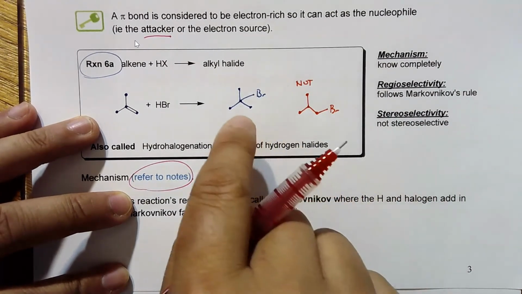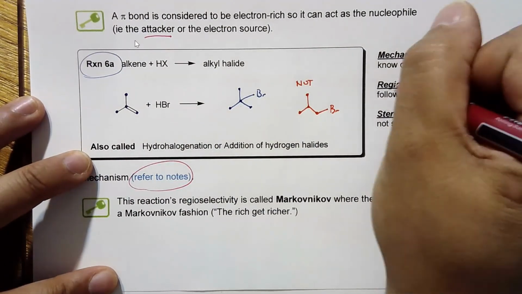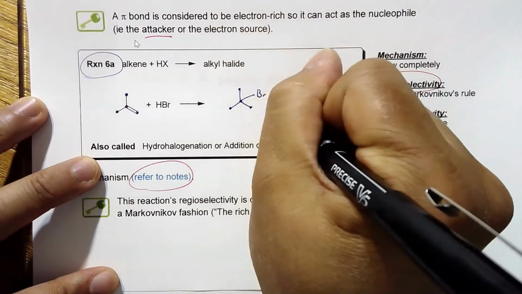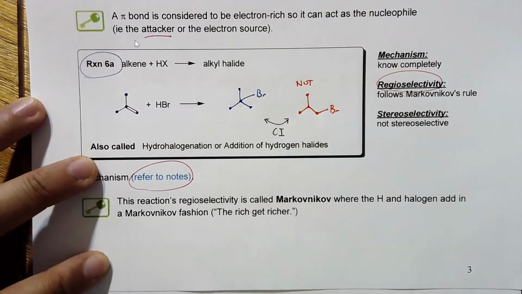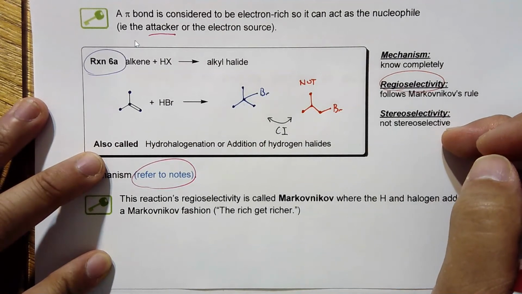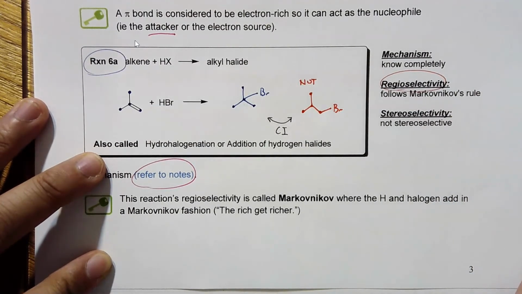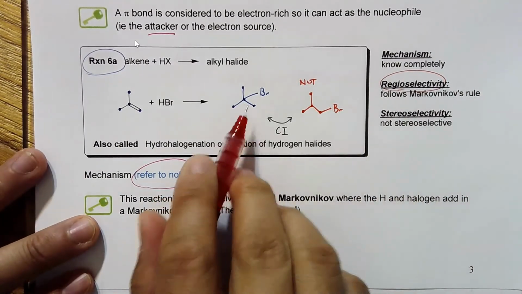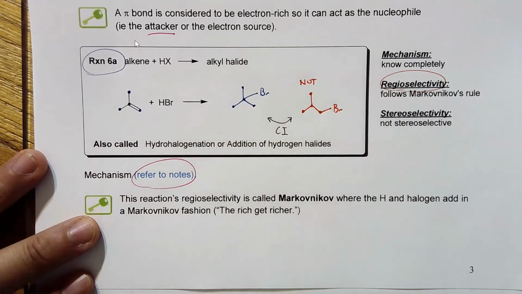Now, that difference where we choose this and not this is called regioselectivity. You're choosing between two constitutional isomers. You notice that these are constitutional isomers. If we were choosing between two stereoisomers, like two enantiomers, then it would be stereoselective. Let's not worry about stereoselectivity right now. Let's worry about why the bromine goes on the middle carbon and not this end carbon.